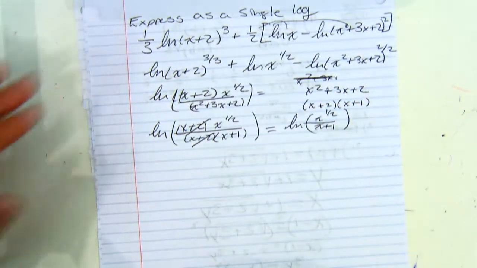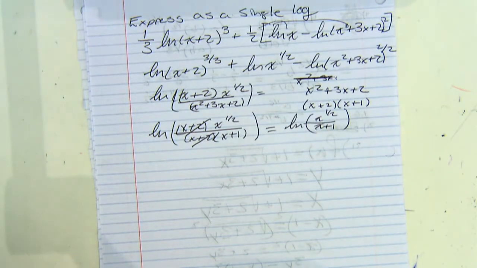And so that's expressed as a single logarithm. Are you guys good?